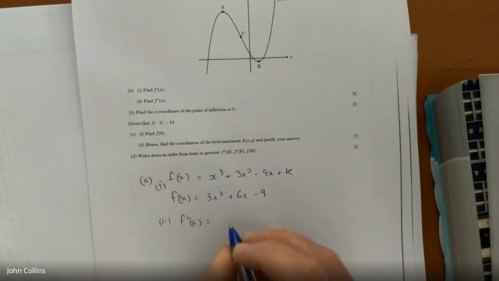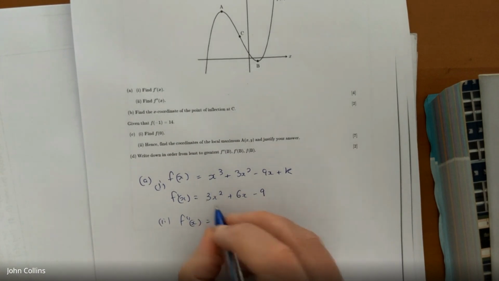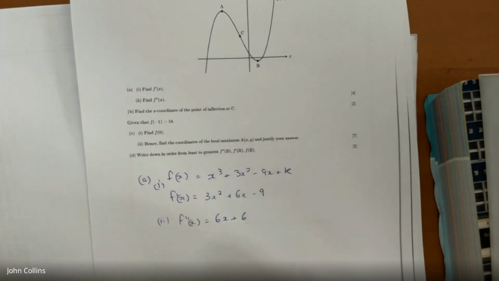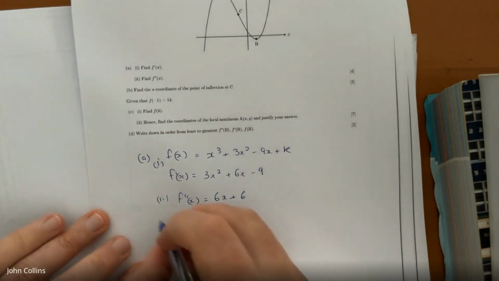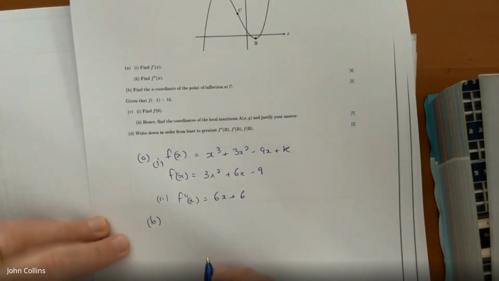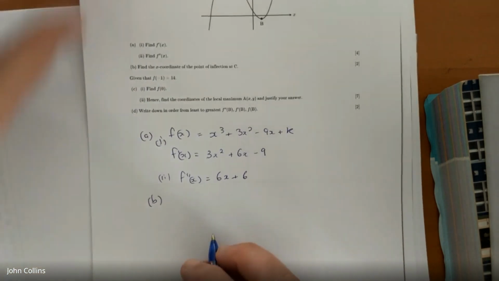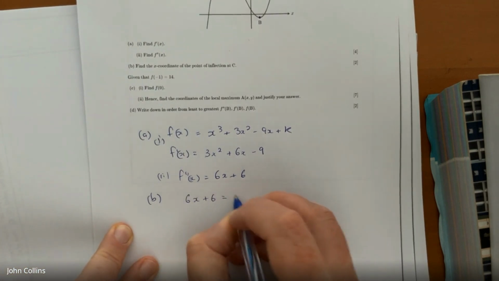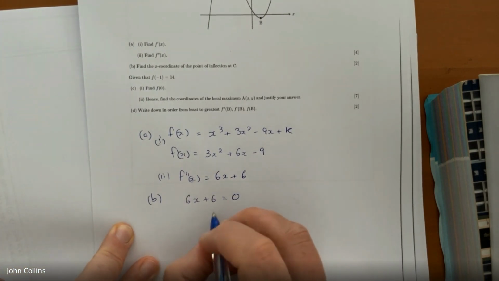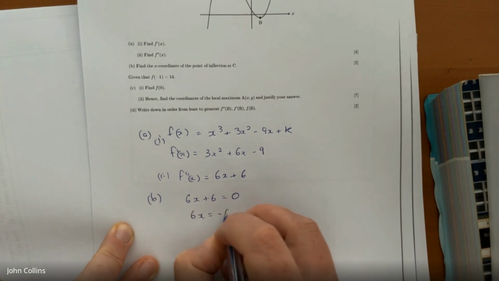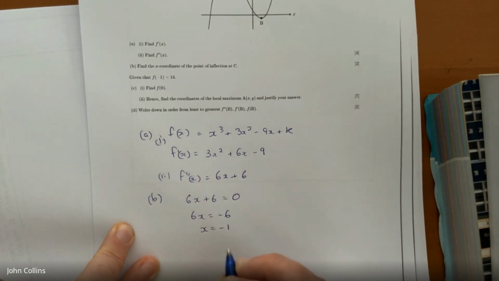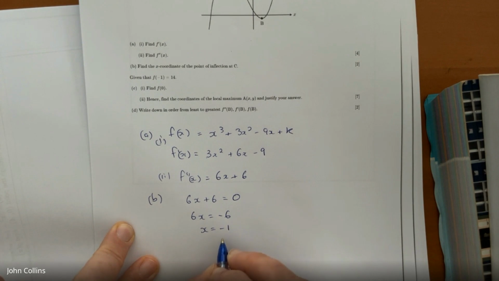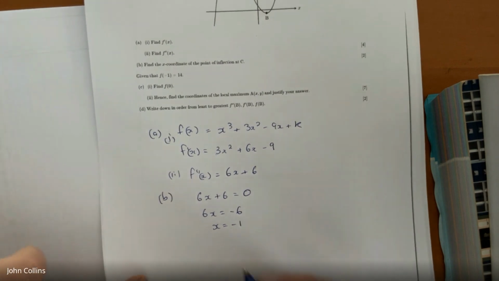I will. 6x, multiply down, and 6. Okay. Part B then, find the coordinates of the point of inflection. So the point of inflection, we should know, is let the second derivative equal 0 and solve to find that point of inflection. So 6x is equal to minus 6 and x is equal to minus 1. That's the x coordinate of the point of inflection, which makes sense with my graph.